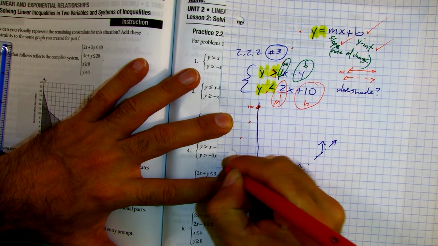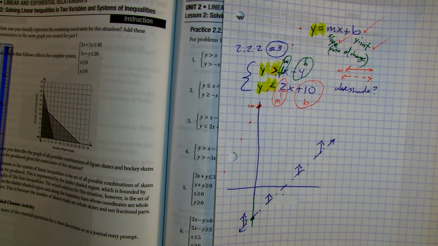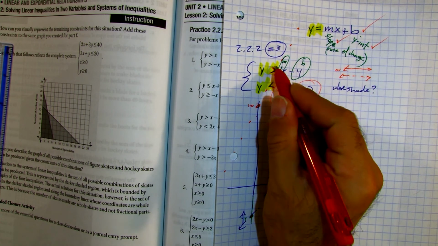Now, is this going to be dashed or solid? Doesn't look too different. Look, now this is just less than. That was greater than. No equal possibility. So we know it's going to be dashed.